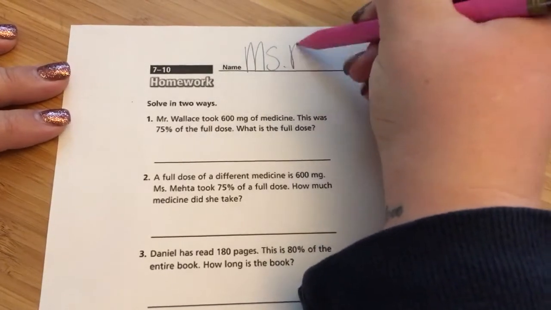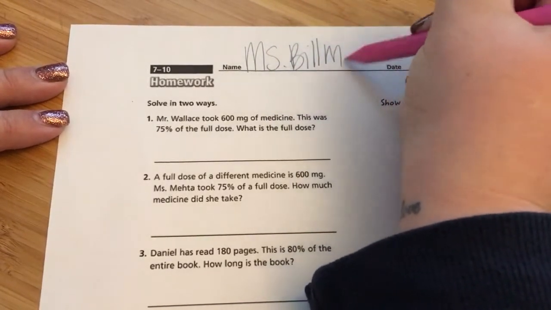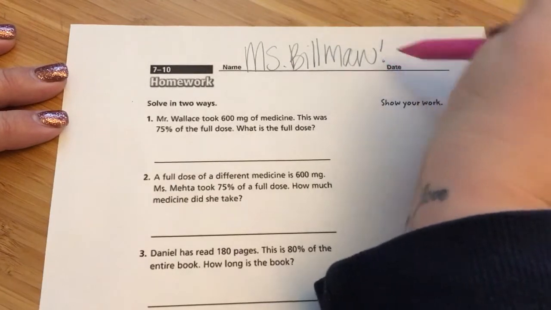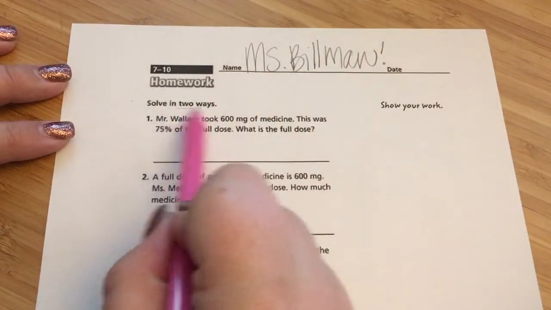Showing how I can solve things in two ways. Oh, I got this in the bag. It's the Unit 7 Lesson 10 homework.